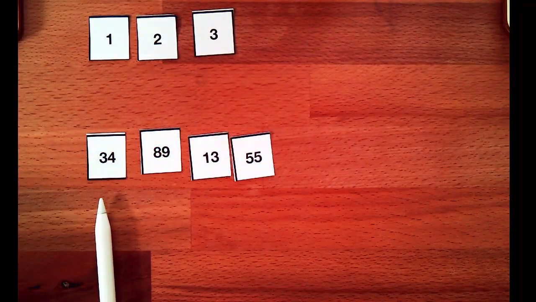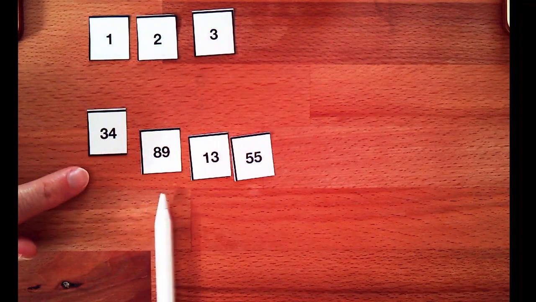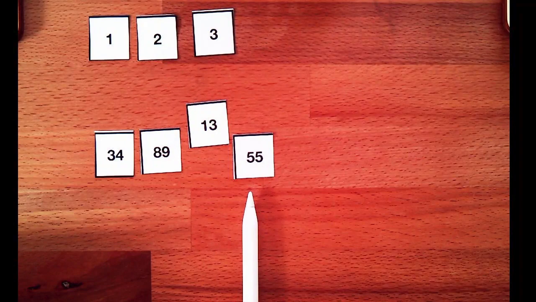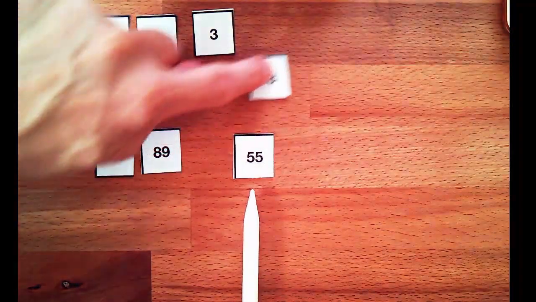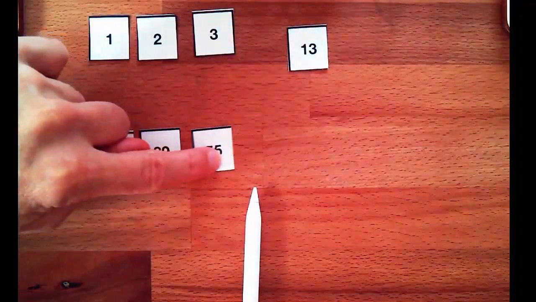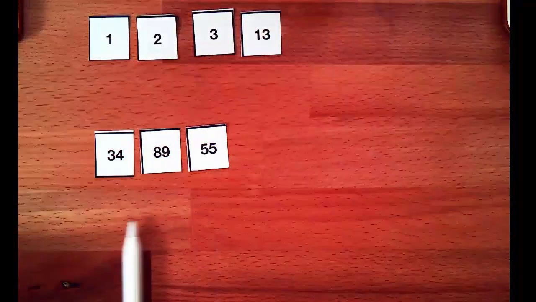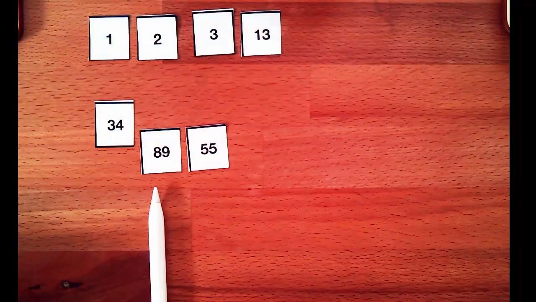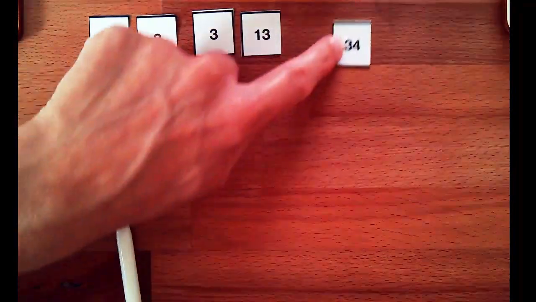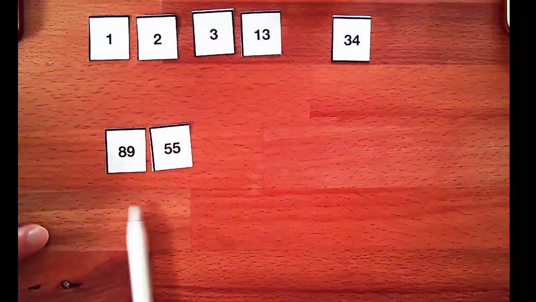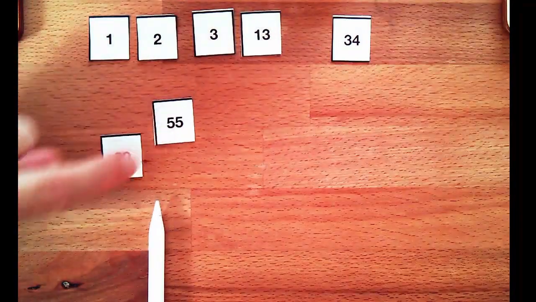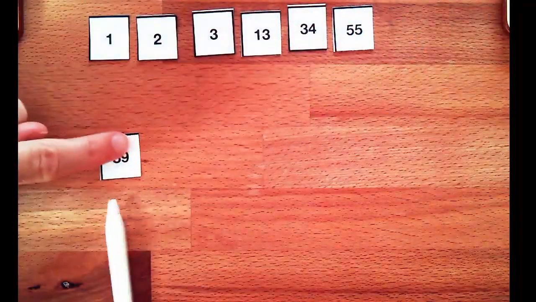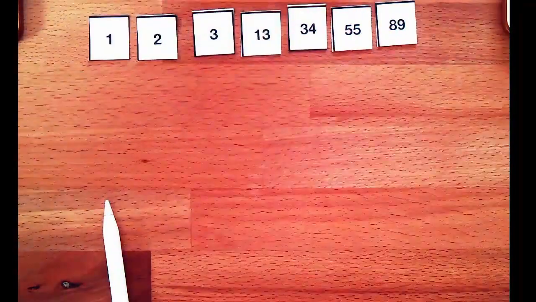Repeat the process again. 34 seems pretty good. It's definitely better than 89, but 13 is better than 34. 55 isn't any better than 13, so we remove the 13, shrink our list down, and append our 13 to our solution. And we continue this process again, and again, until the last item is removed.